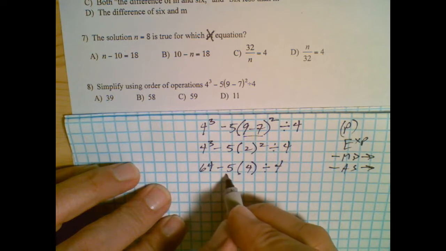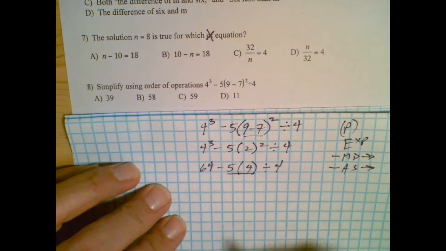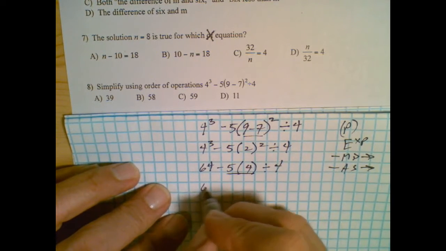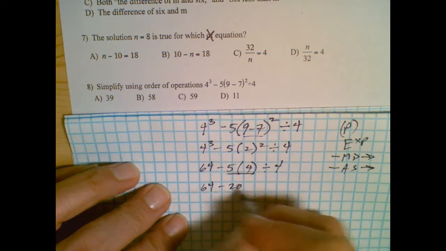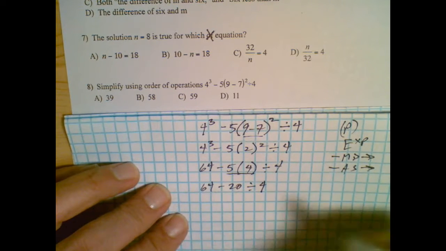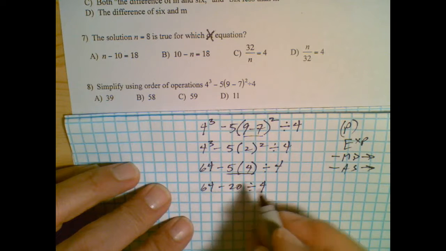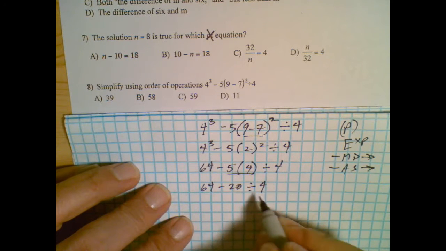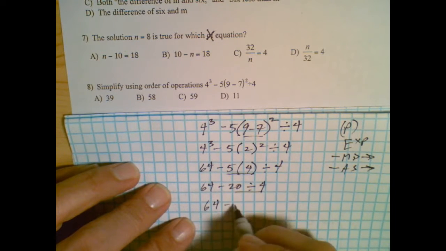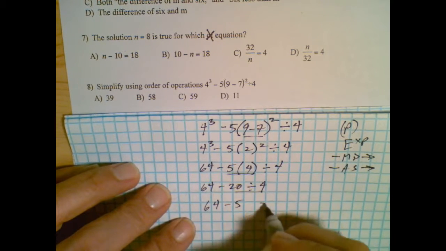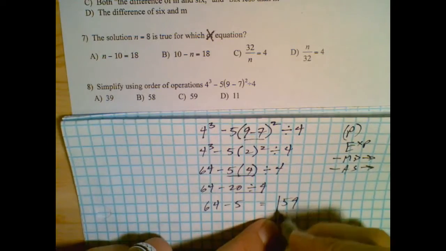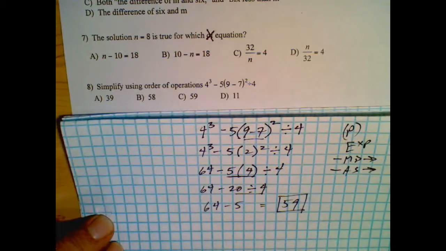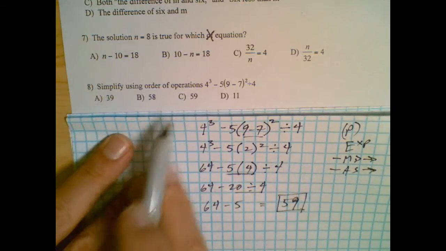Well, the first I run into is 5 times 4 is 20. So 64 minus 20 divided by 4. And now I still have some multiplication and division. 20 divided by 4 is 5. So 64 minus 5 turns out to be 59. So the correct answer was C.